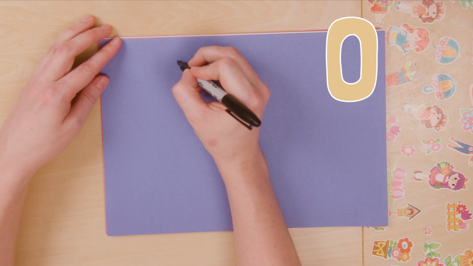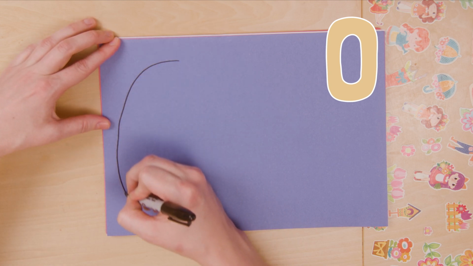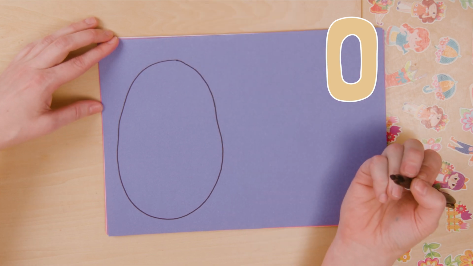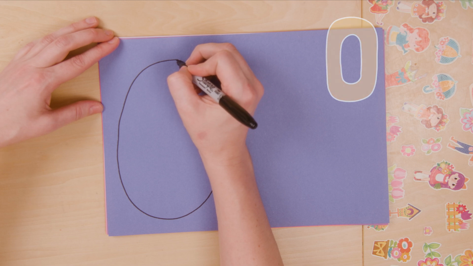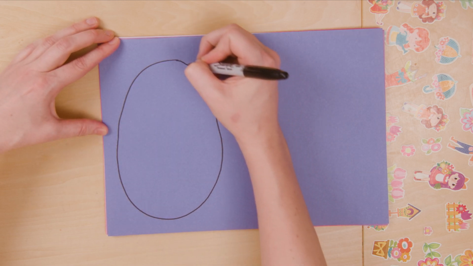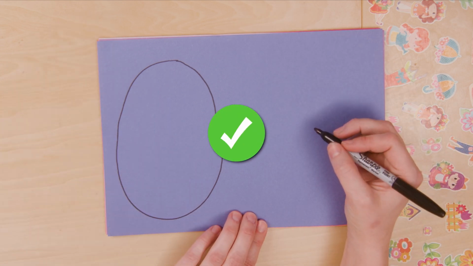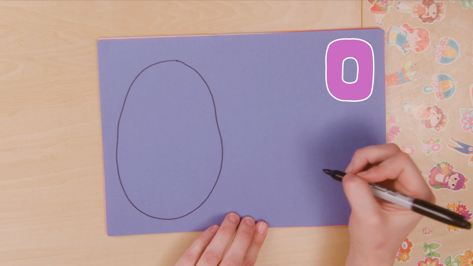Okay, capital O, here we go. We're going to come to the top. And watch this. In one smooth movement, we're going to go all the way around and connect the lines like so. All right, we're going to start at the top. Do it with me. All the way around and connect it at the top. You did it.